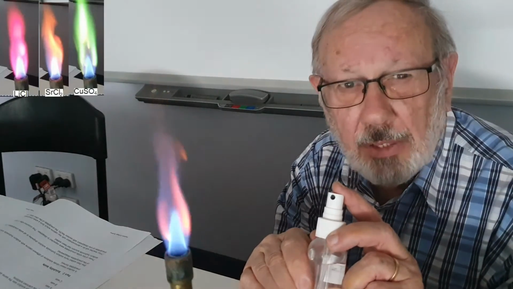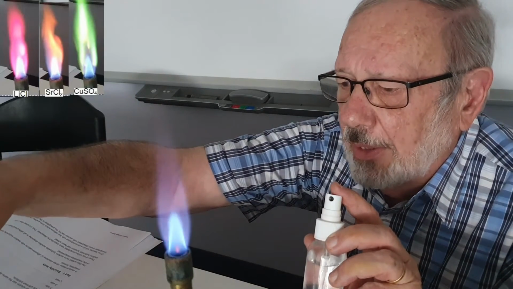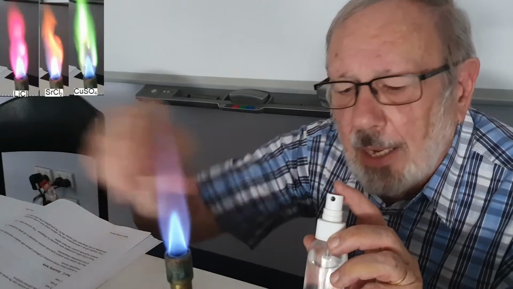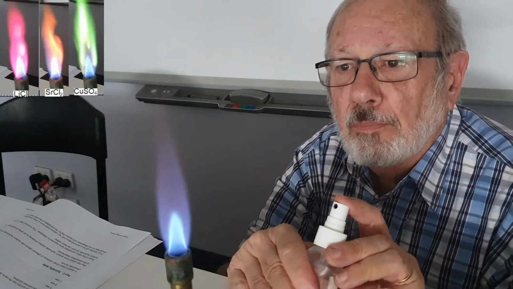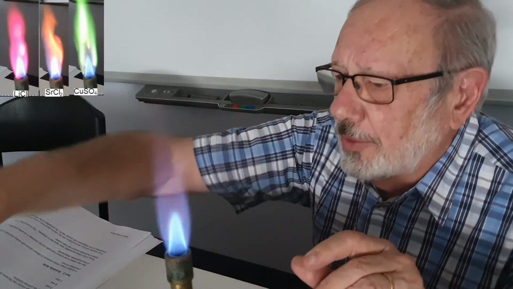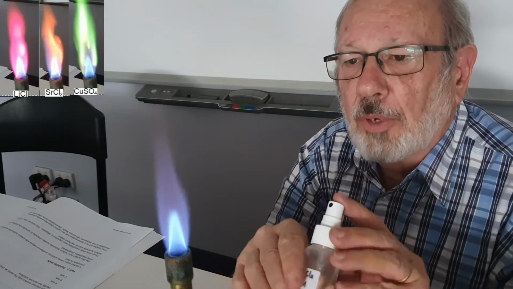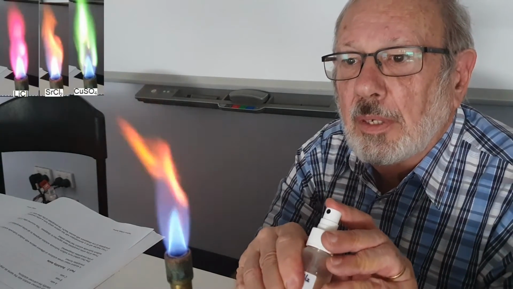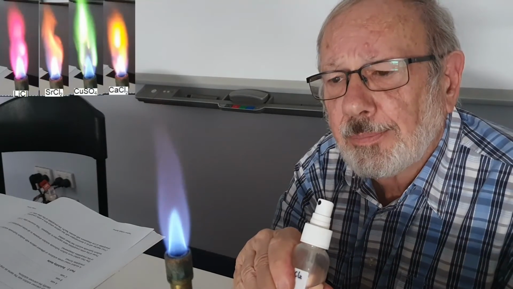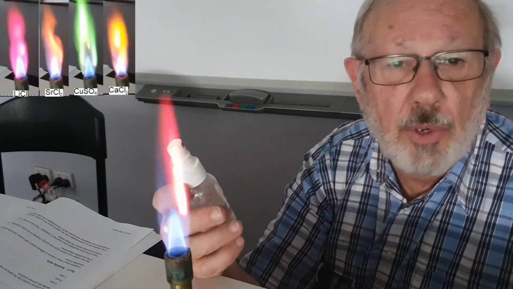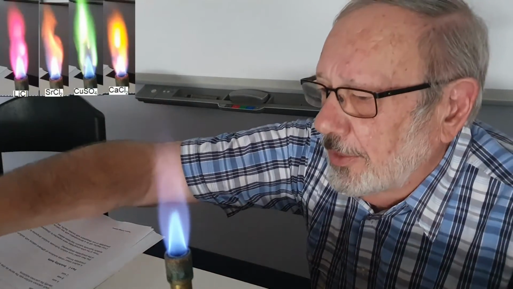So it looks a bit tricky, doesn't it, to distinguish between strontium chloride and calcium chloride. So bright orange, and this one, strontium chloride, slightly redder. Okay, our strontium chloride seems to be slightly redder in colour than calcium chloride.